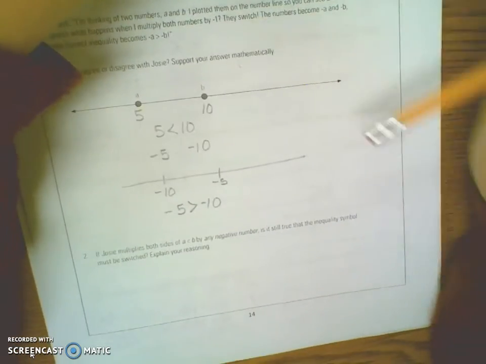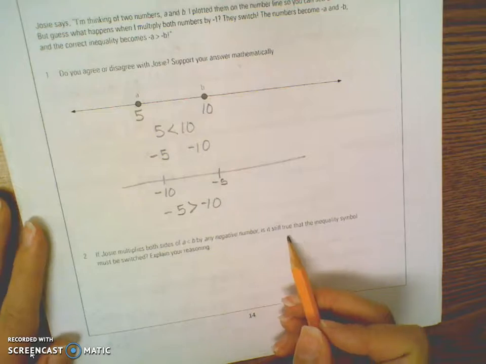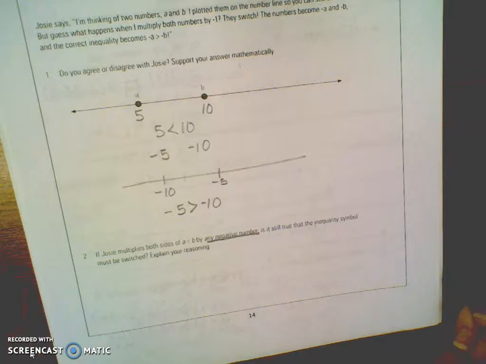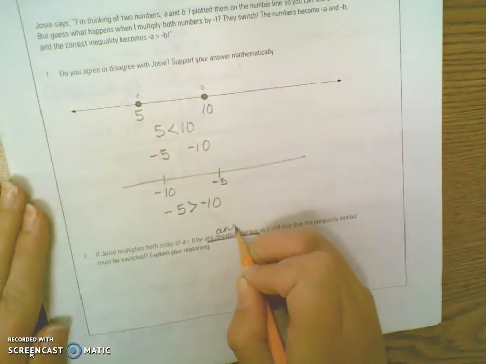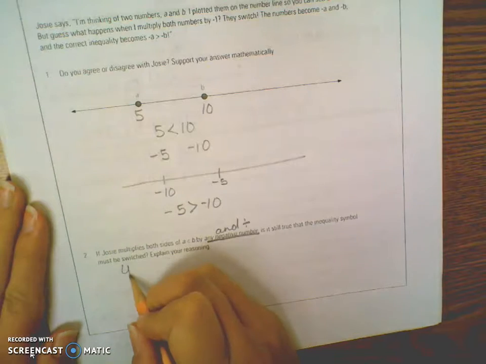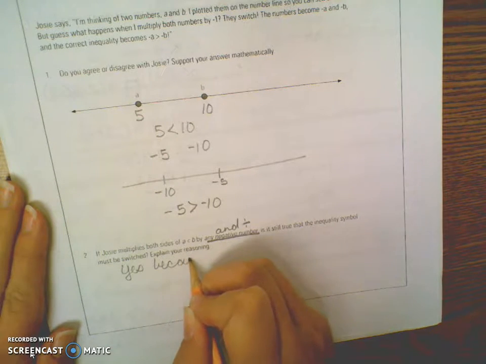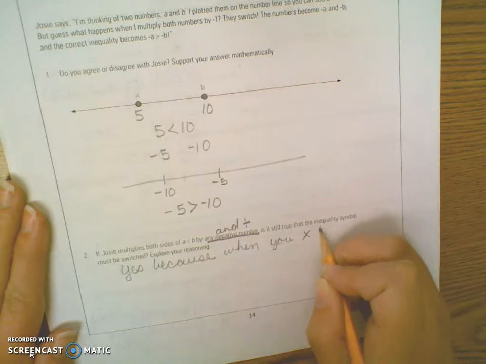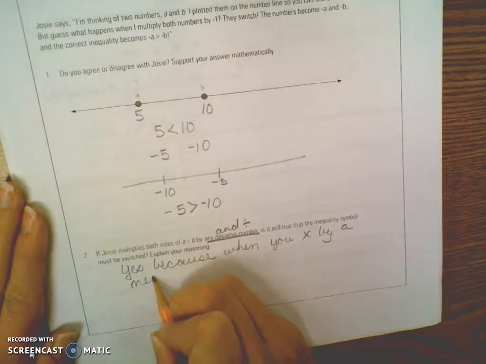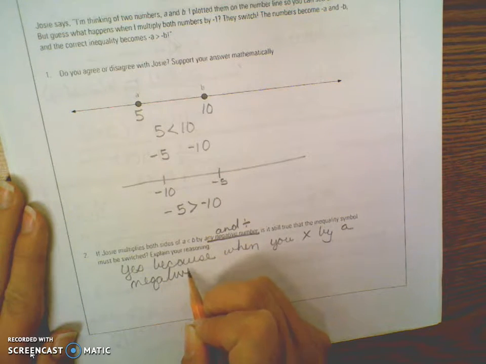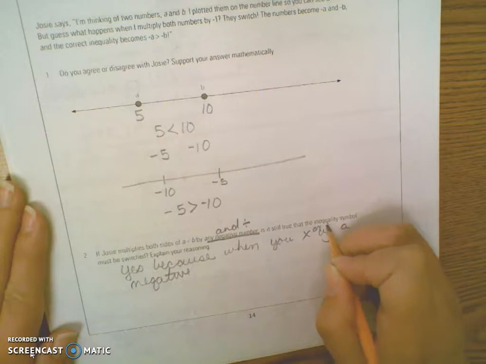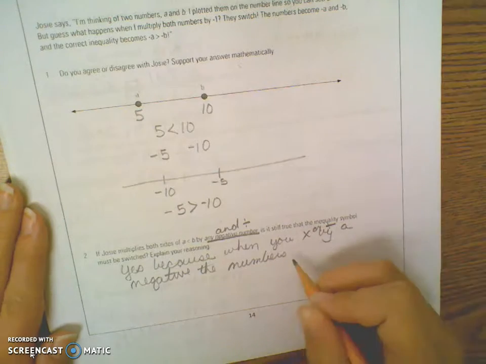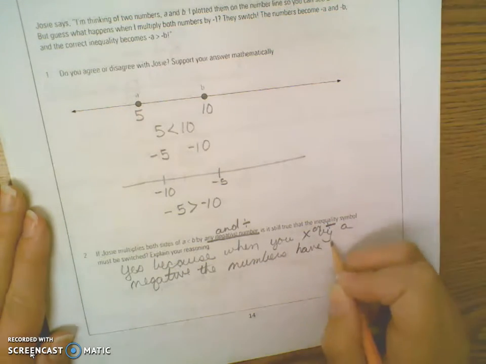And so this asks us, does that make sense if it's multiplied by any negative number? And that's also divided by, we'll put and divided by any negative number. And the answer is yes, because when you multiply by a negative, or divide, the numbers have the opposite sign.